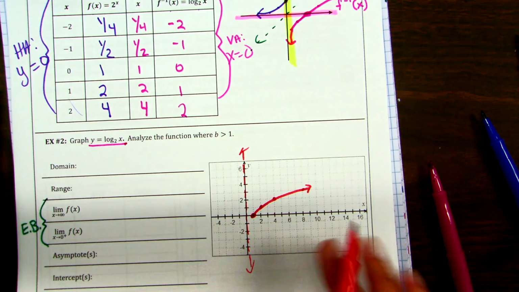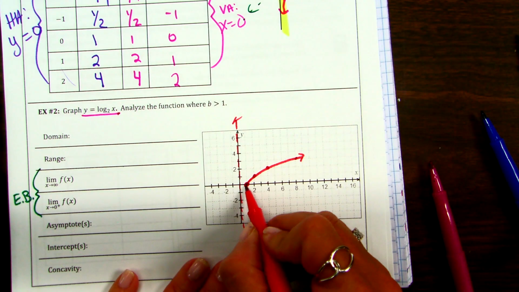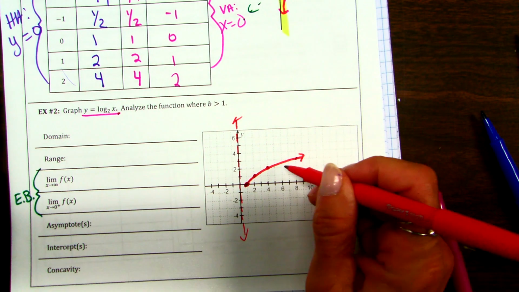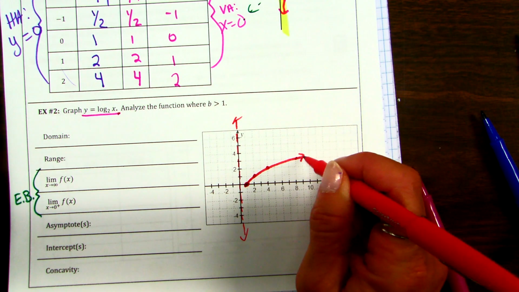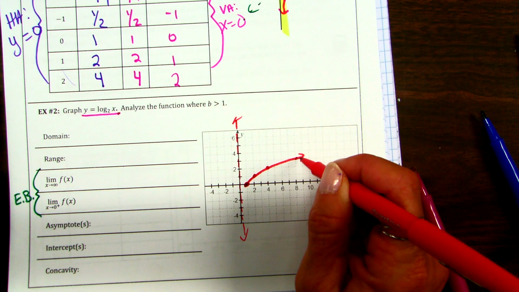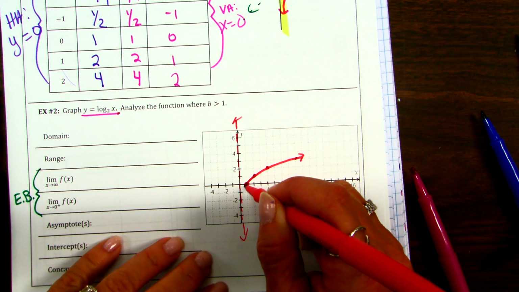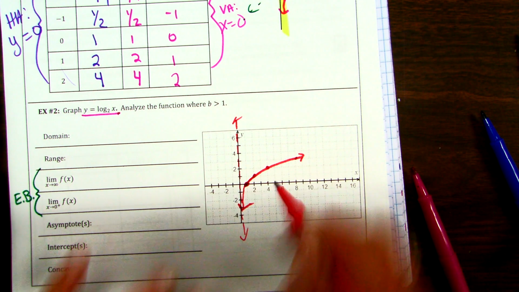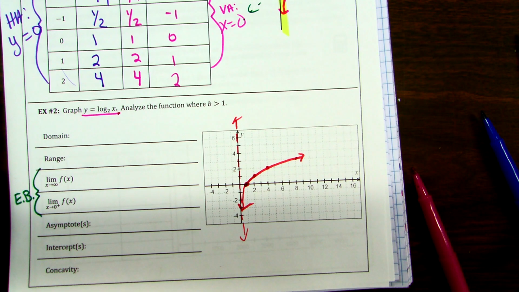And once we know where our asymptote is, guys, we can finish the graph because we know that the behavior of a graph near its asymptote is that it gets really close to it and then just continues on. And that's an easy way of finishing the graph.